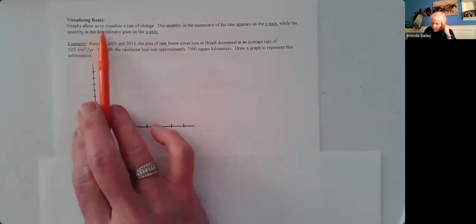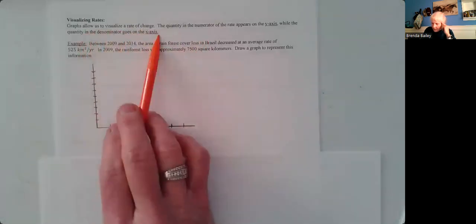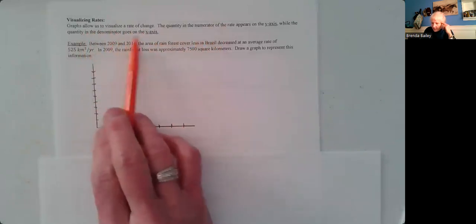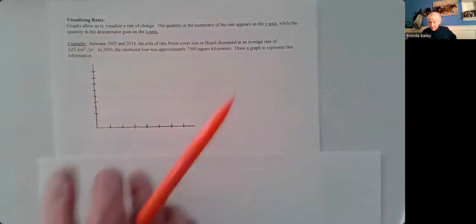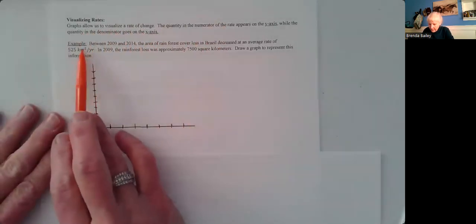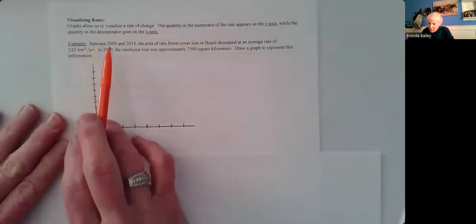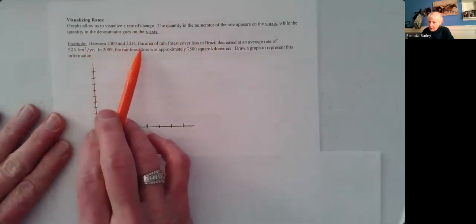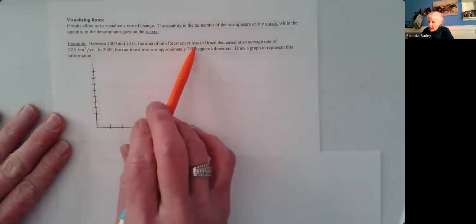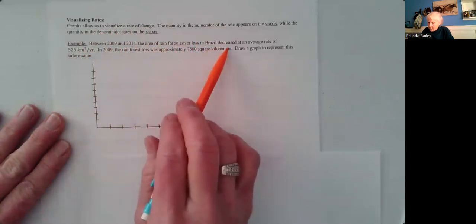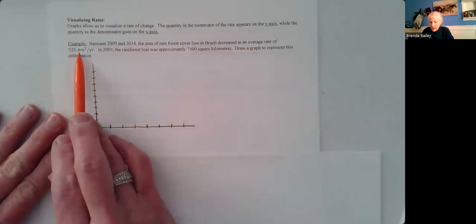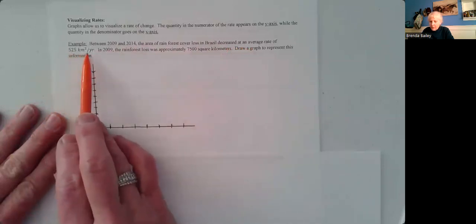So where were we? Okay, graphs allow us to visualize a rate of change. We kind of looked at this right here. The y-axis is the numerator and the x-axis is the denominator below. Let's look at an example. Between 2009 and 2014, the area of rainforest cover loss in Brazil decreased at an average rate of 525 square kilometers per year.